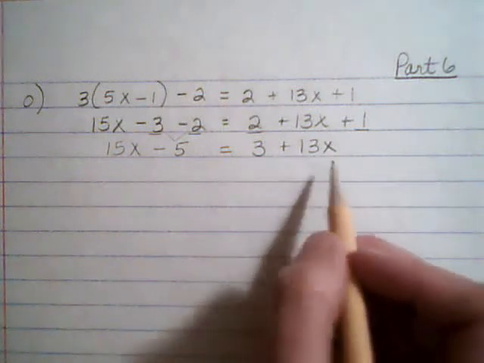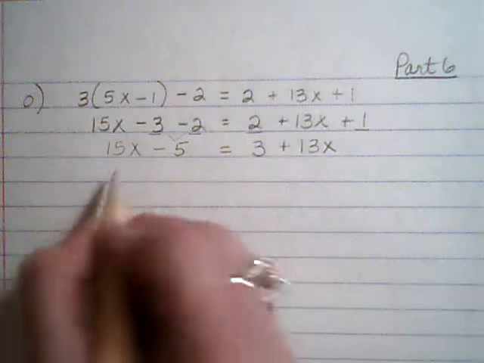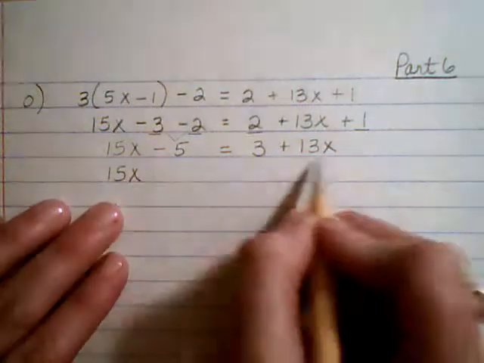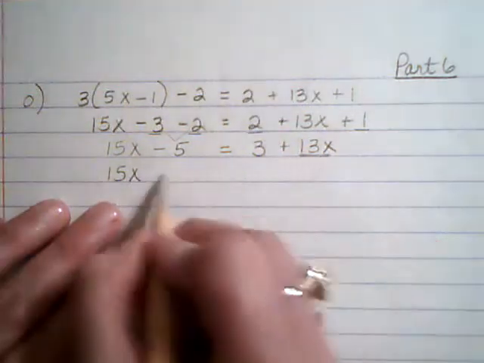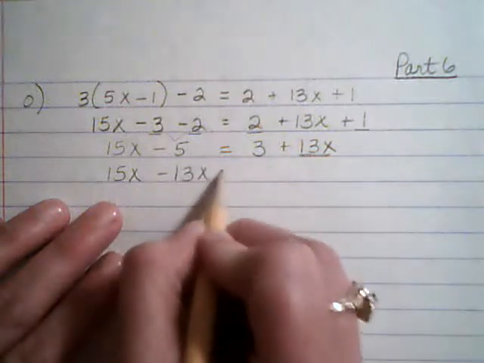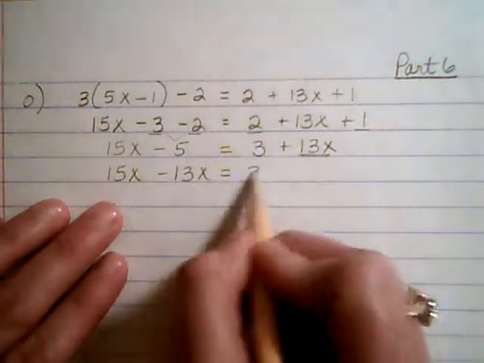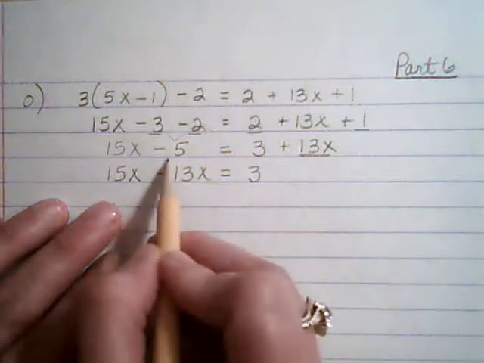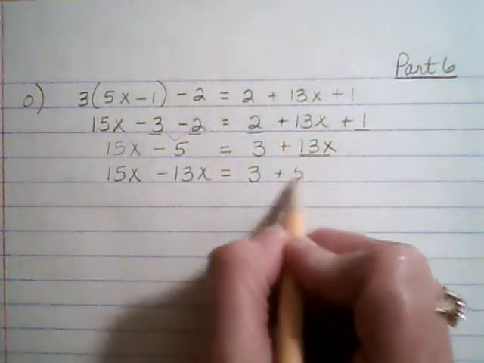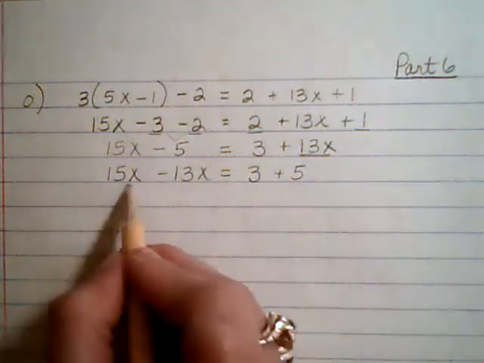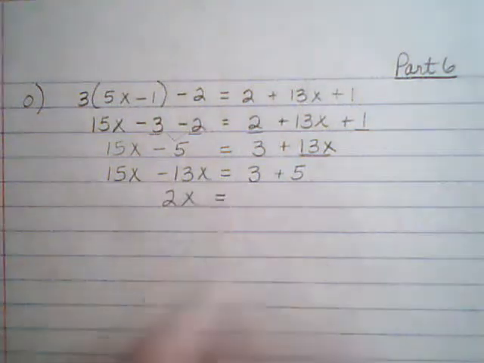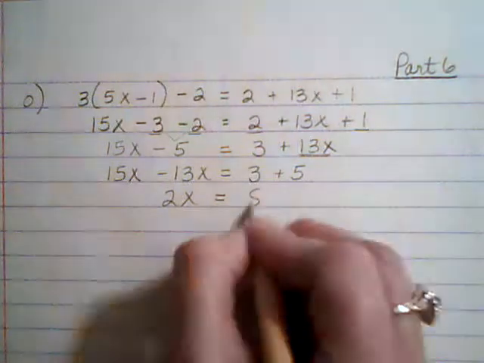So we look at moving the variables to the left. I have a 15x already here. I want to move the 13x over. It's a positive, so when I move it over, it's going to be a negative. We already have the 3 on the right, so I want to move the 5 over. It's a negative, so when I move it over, it's going to be a positive. So 15x minus 13x would be 2x. 3 plus 5 would be 8.